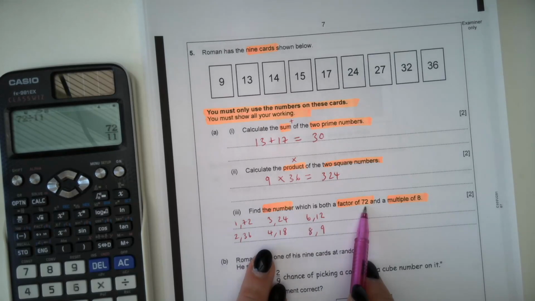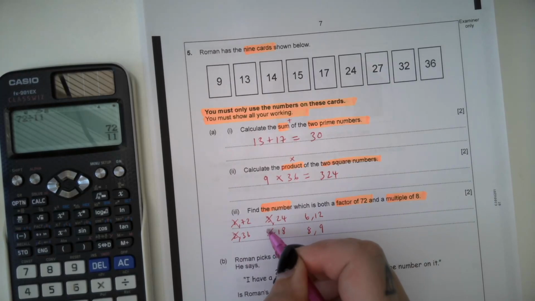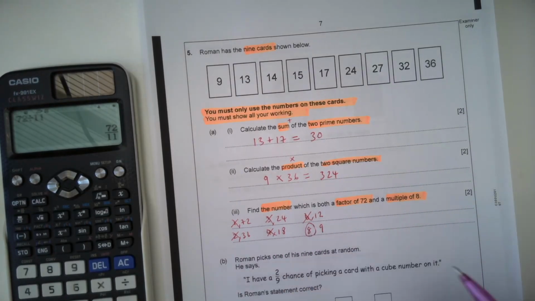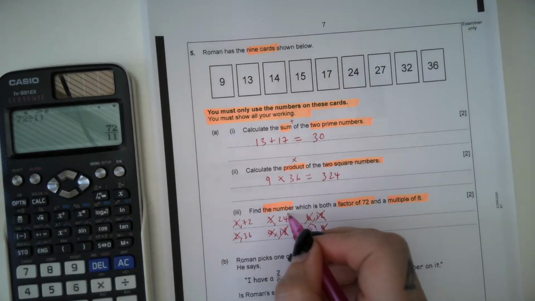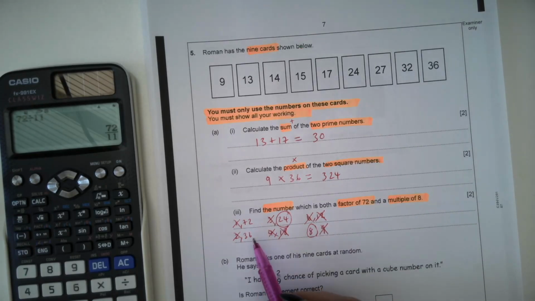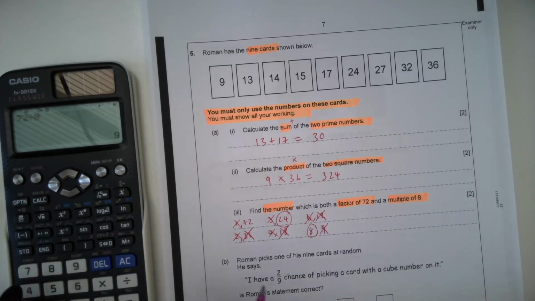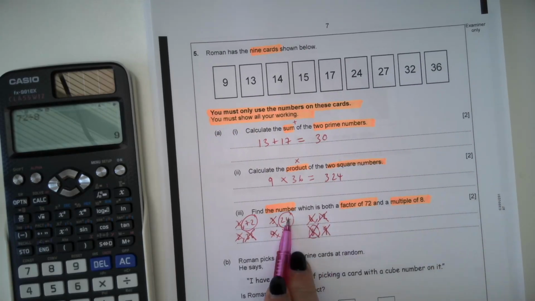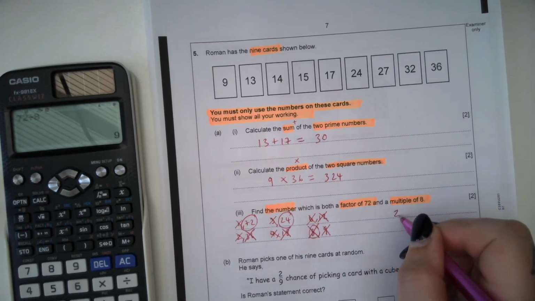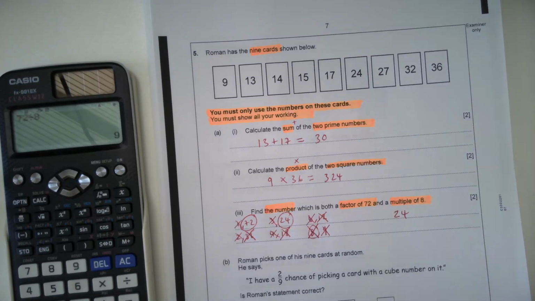We want multiples of 8. So we want them to be in the 8 times tables. So no, no, no, no, no. 8 is in the 8 times tables. 9 isn't, 12 isn't, 18 isn't, 24 is in the 8 times tables. Let's check these two. 36 divided by 8, nope. 72 divided by 8, that's in the 8 times tables. Do we have any of these 3 numbers in this list of cards? Well, we don't have the number 8. 24, we have the number 24. So that is the number that is both a factor of 72 and a multiple of 8.